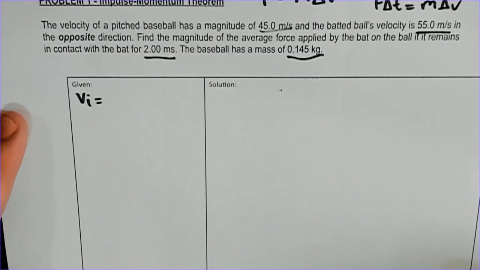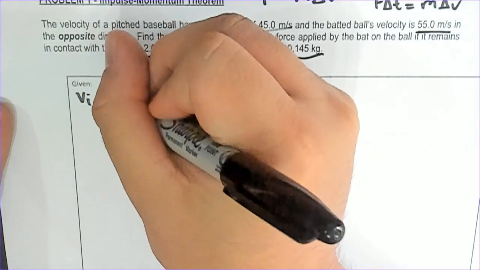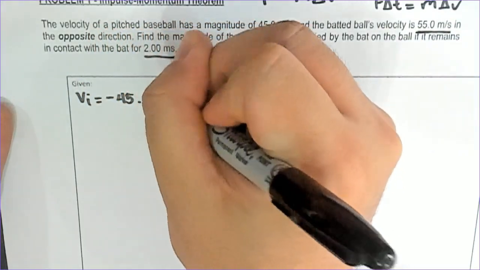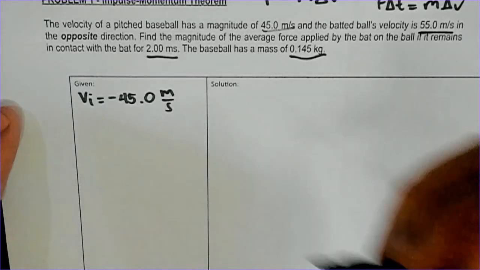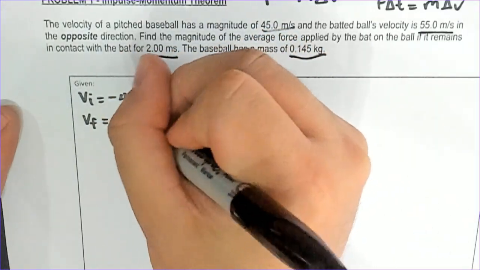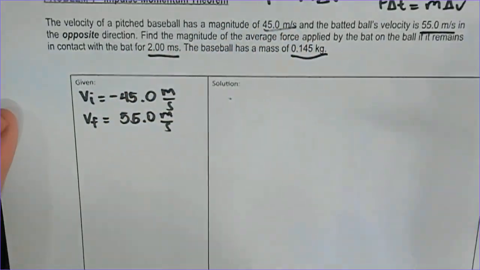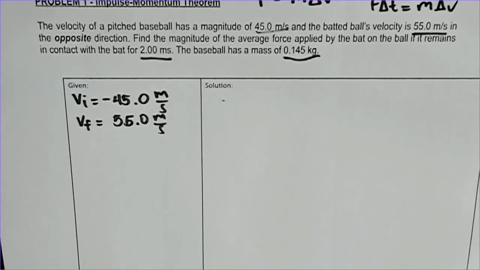Your vi is simply going to be 45 meters per second. One thing that I will do is set this in the negative direction, because it's coming towards the batter. It's not flying forward away from the batter, so I'm going to set it to negative. But in theory, you should be able to set it either way, as long as the convention that you use is consistent. So negative 45 meters per second initial, and final is 55 meters per second.